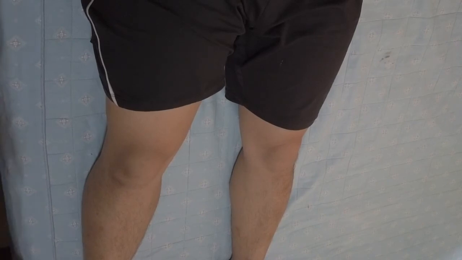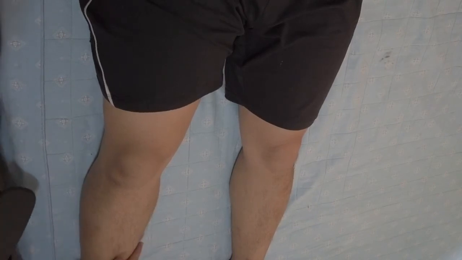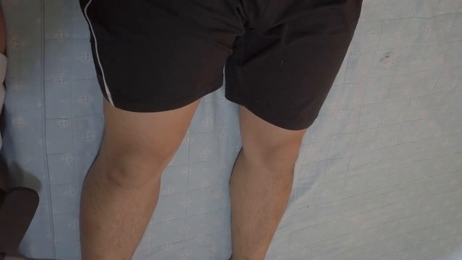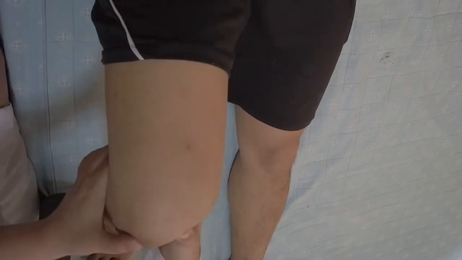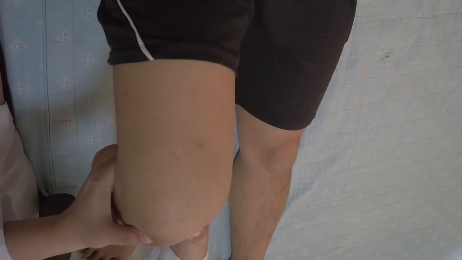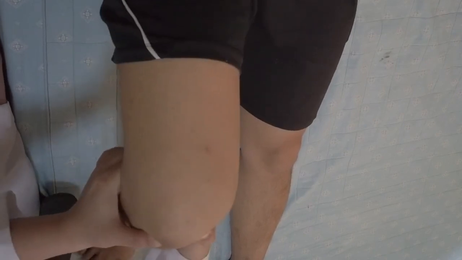So the next maneuver that I will be doing is the anterior drawer test. This one is indicated for anterior cruciate ligament rupture. Positive drawer test if there's presence of forward jerk showing the contours of the upper tibia. To perform, I have to bring my patient's hip into 45 degrees and the knee into 90 degrees of flexion. My thumb here, and I will try to move the tibia anteriorly in an explosive movement.